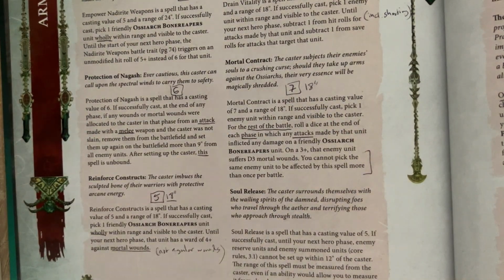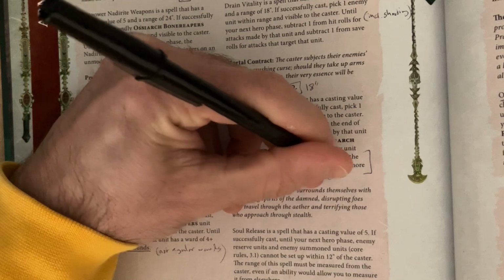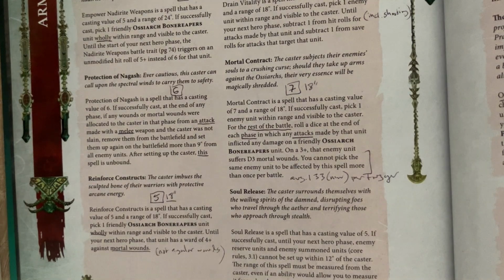That's important. So a lot of little caveats here. By the way, D3 mortal wounds is on average 2 mortal wounds, and then on a 3-up is 1.33. So there's an average of 1.33 mortal wounds per trigger. So you're basically cursing, you could keep doing this to different people. It doesn't have to be a hero. It's just a unit. And every time it does any amount of damage through its attacks, melee and missile, on a 3-up, it suffers D3 mortal wounds at the end of each phase.